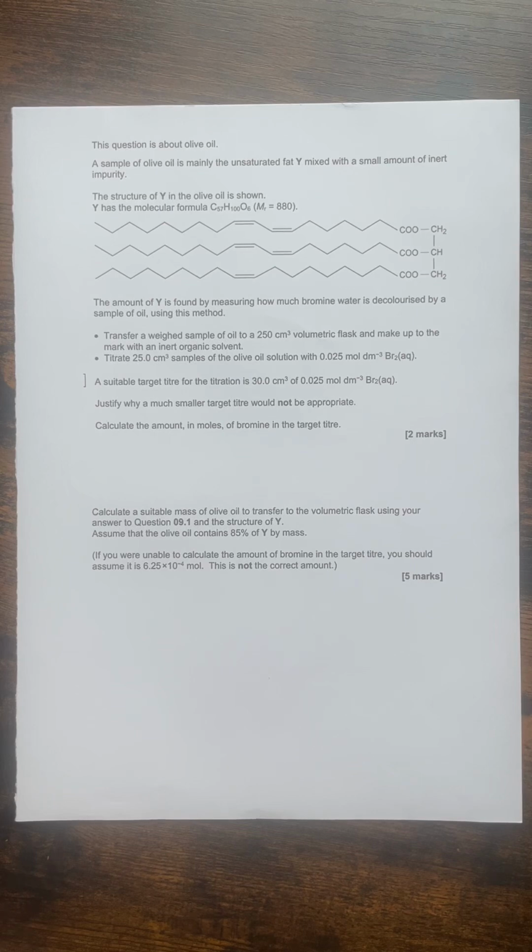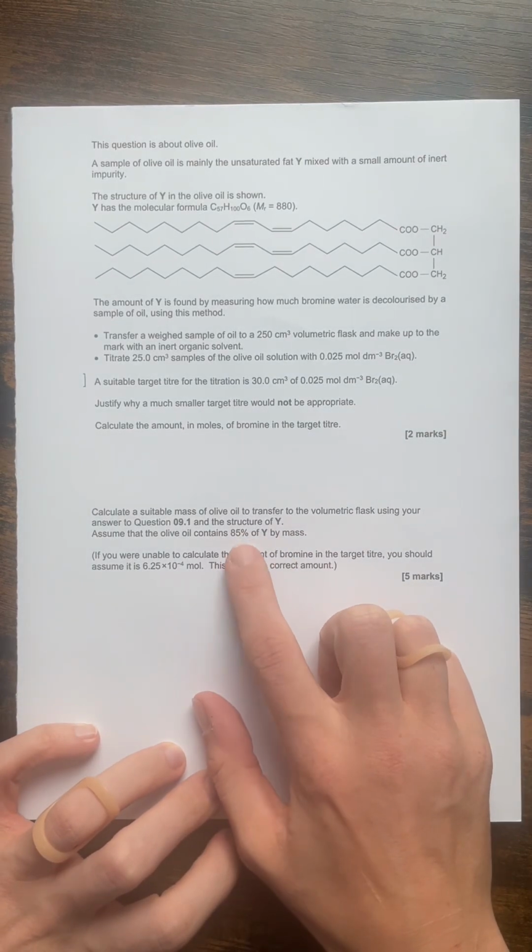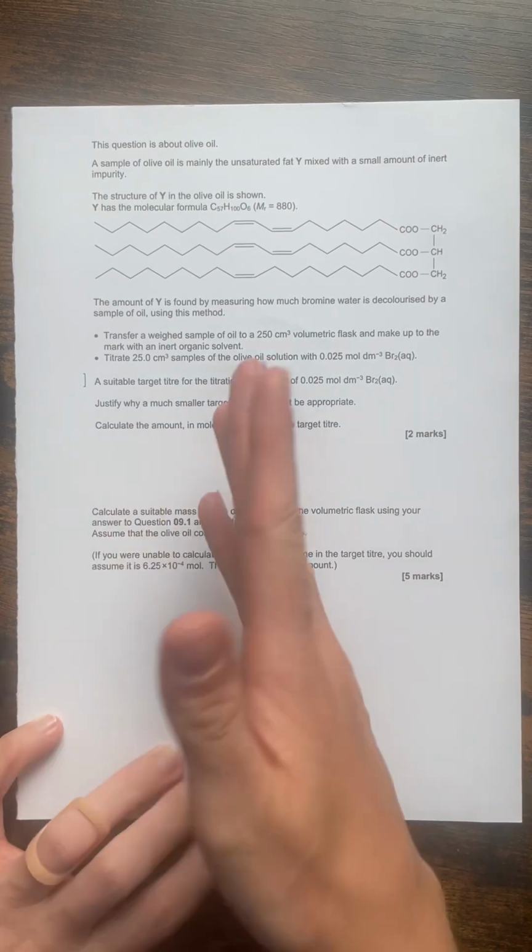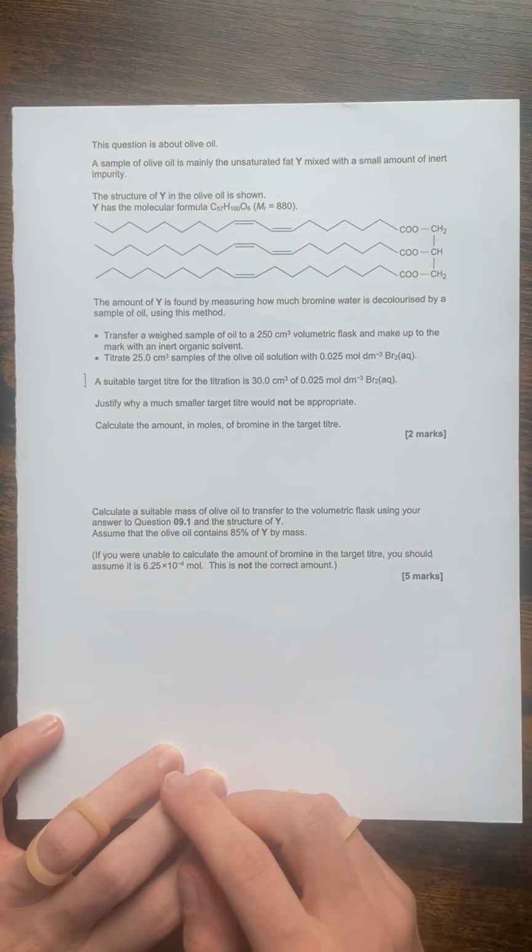Today I'm having a look at a back titration calculation based on a request from a couple of students, but this one is quite interesting because it's in an organic context, and also we have to use some of our organic knowledge to try and figure out the ratio that we're then going to need within the back titration calculation itself. And then there's an extra added weird part of the back titration calculation as well, in terms of the percentages of the oil in Y and what we need to do with that information.